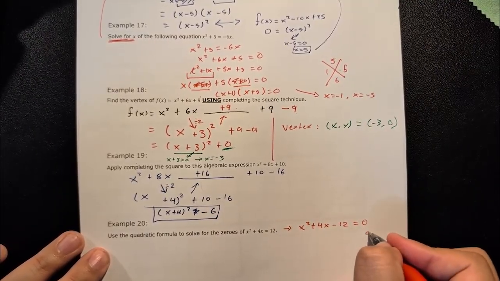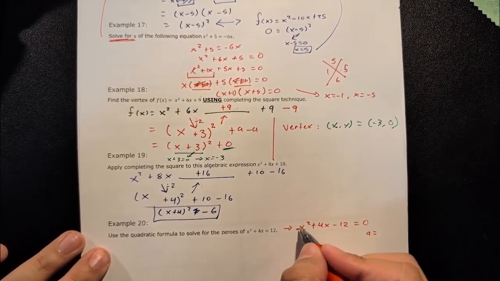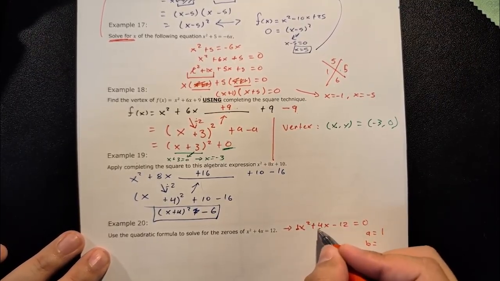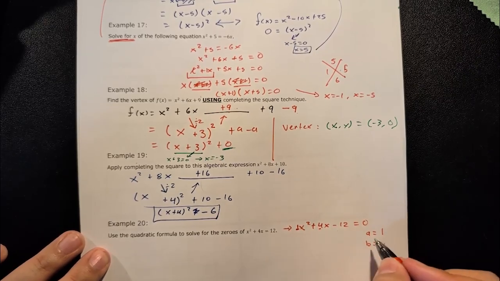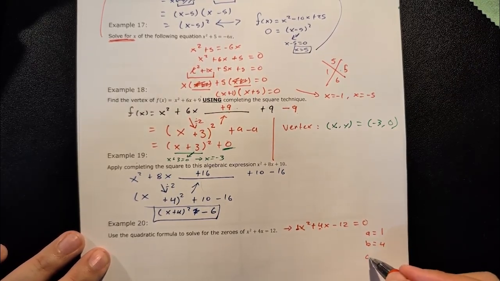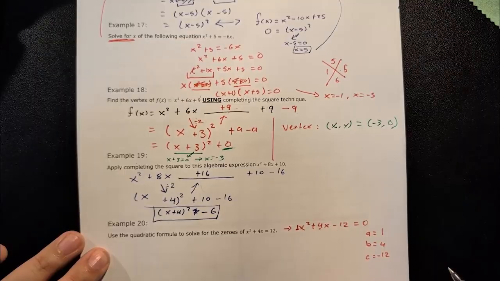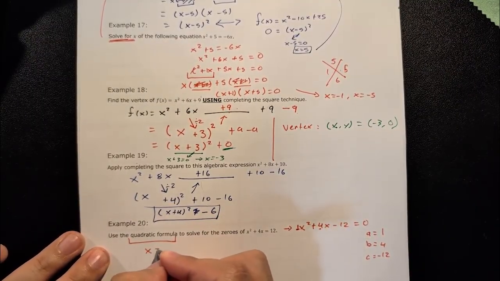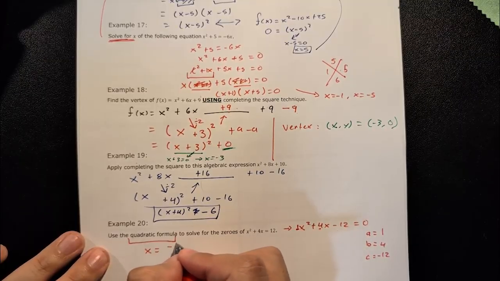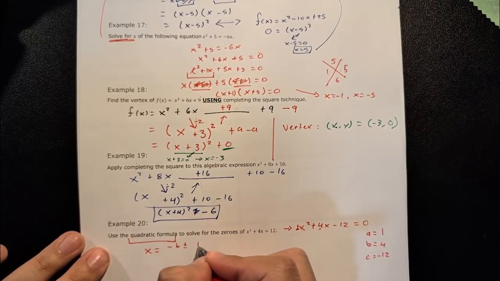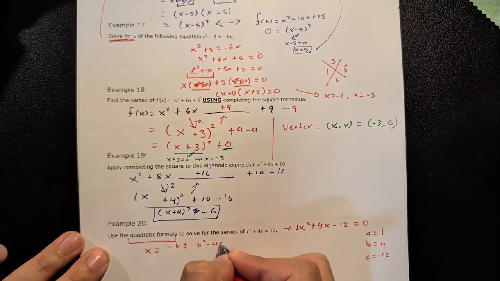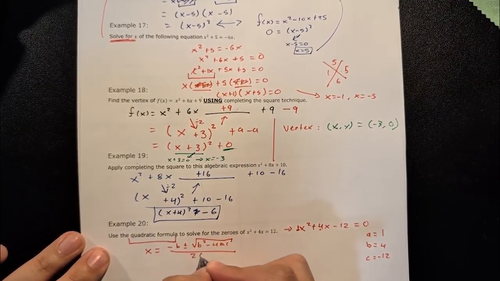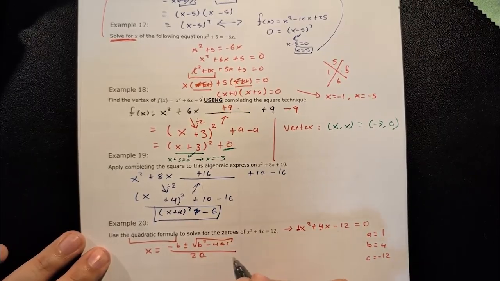Here, my a value is the very first number, so 1. My b value is 4. And my c value is negative 12. And now the quadratic formula is given by x equals negative b plus or minus the square root of b squared minus 4ac, all over 2a.